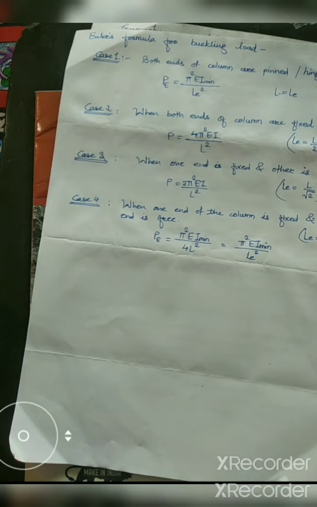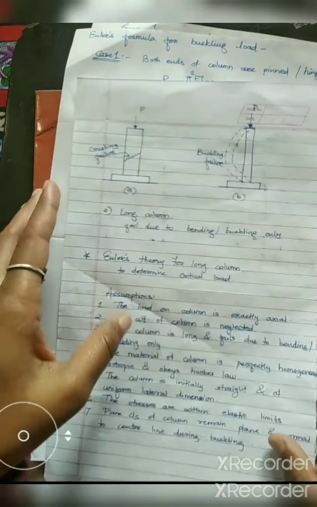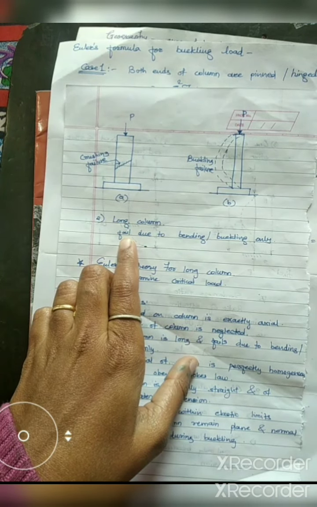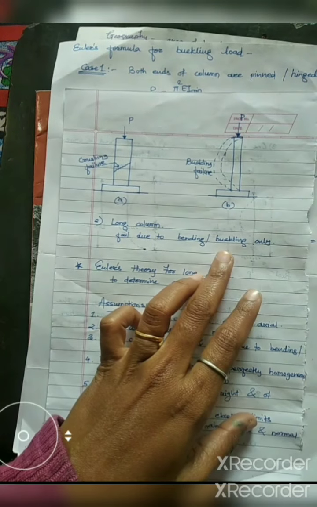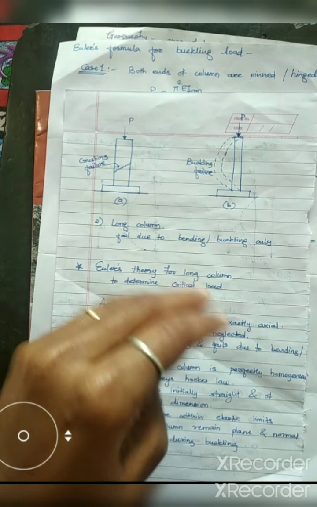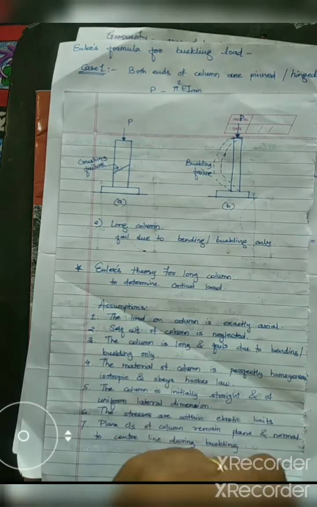Or bending, okay. So when the column fails due to bending or buckling only, then that column you can describe as a long column. So here two diagrams are given.